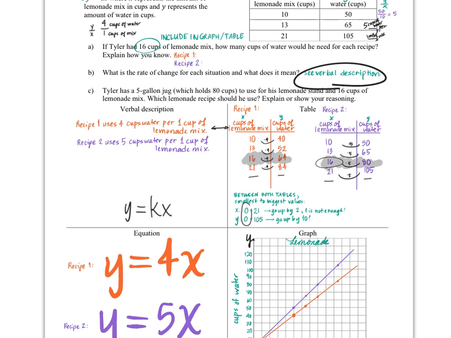So recipe 1 requires 64 cups of water to dilute just 16 cups. And recipe 2 requires 80 cups of water to dilute 16 cups. And that brings you to question C, or part C. And it says Tyler has a 5-gallon jug which holds 80 cups. And he wants to use this for his lemonade stand. And he also has 16 cups of lemonade mix. So which lemonade recipe should he use?